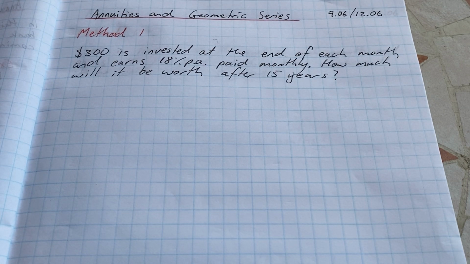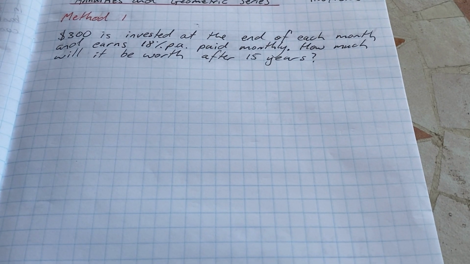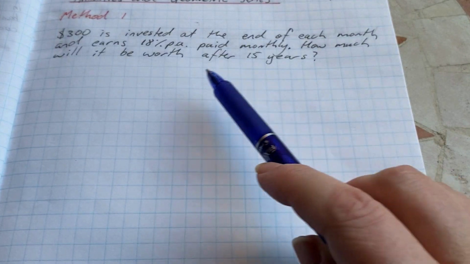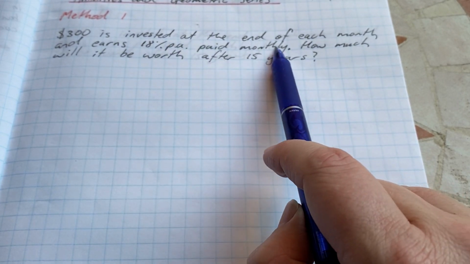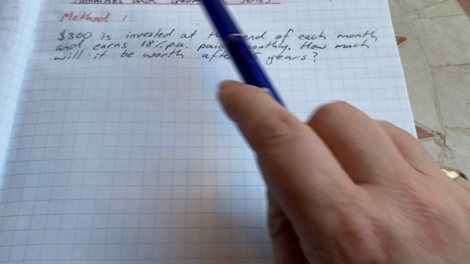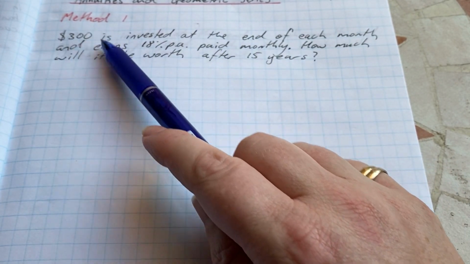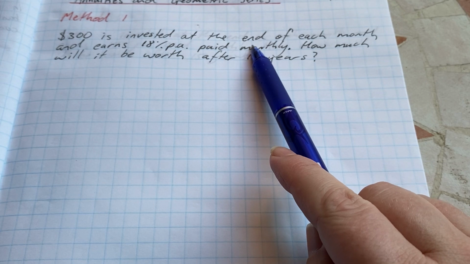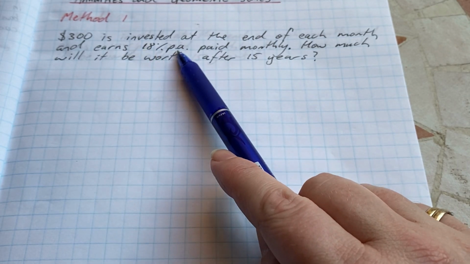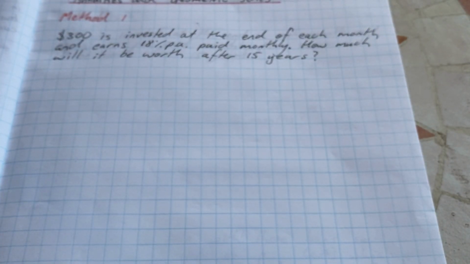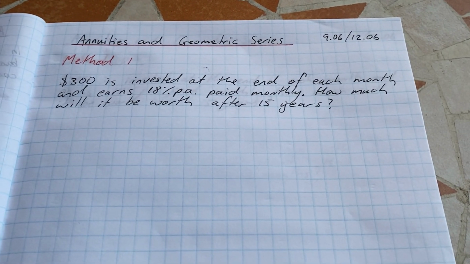So we're looking at $300 being invested at the end of each month, earning 18% per annum interest and paid monthly. How much will it be worth after 15 years? So everything's per month. Just as a side point, if this 18% per annum was paid annually, then that $300 being invested each month, you get 12 lots of $300 and then a lot of interest. So it'd be just as easy to say $3,600 a year at 18% per annum. But that's not this situation. That's just a side point, going off on a bit of a tangent.